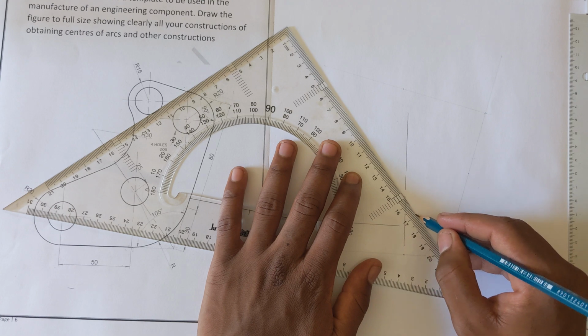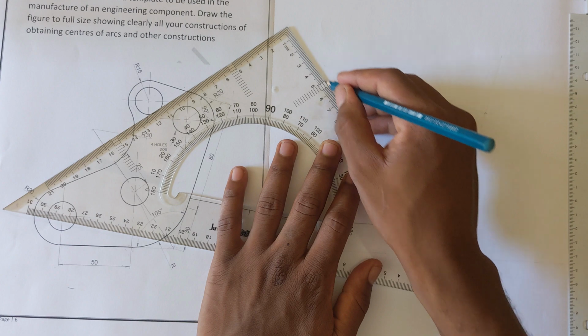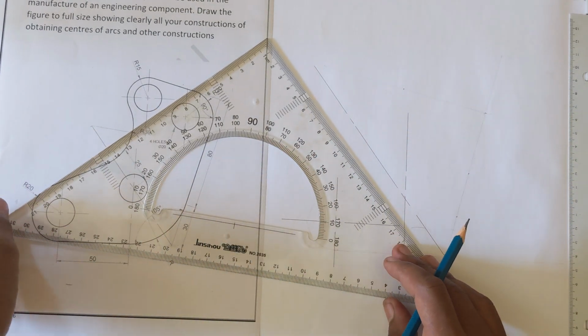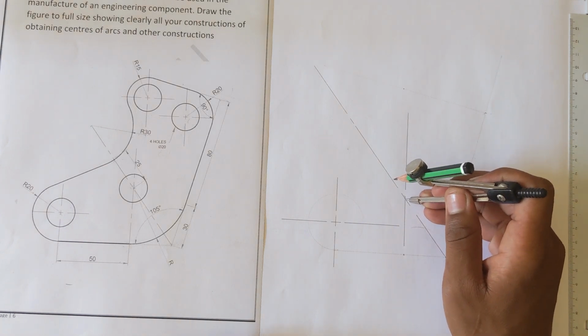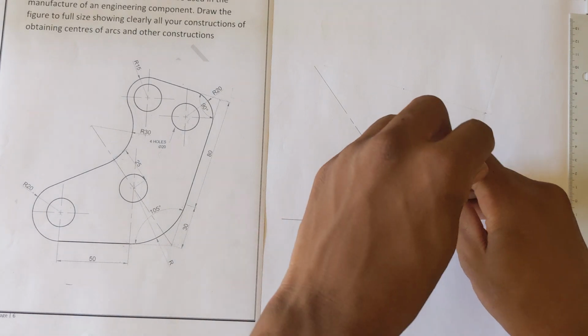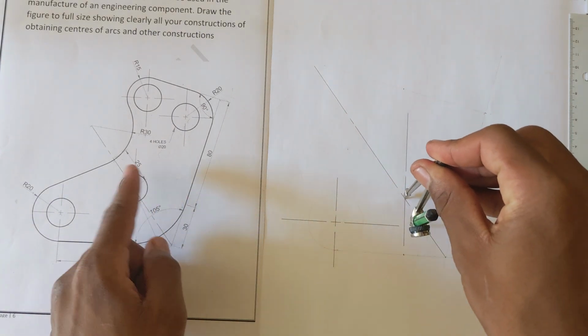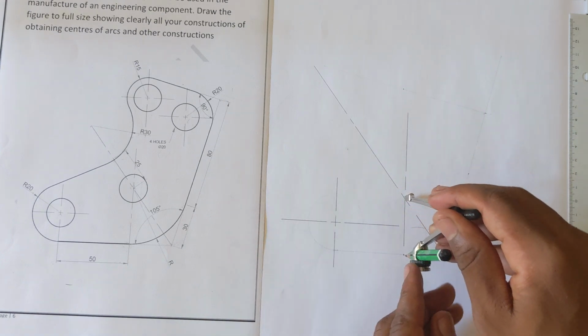So I should do like this. Okay, so we have that. Then we have the center for the arc as well as the smaller circle which is inside there. So from here you just open your compass to this point.